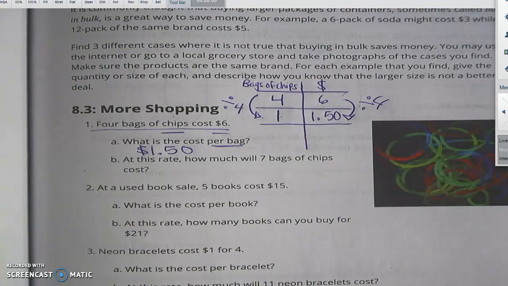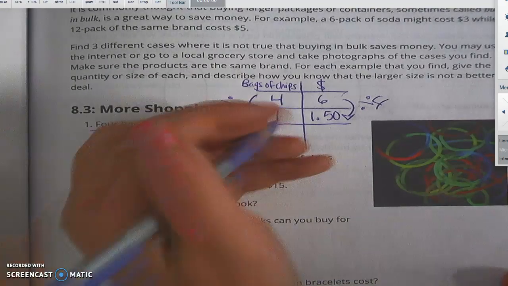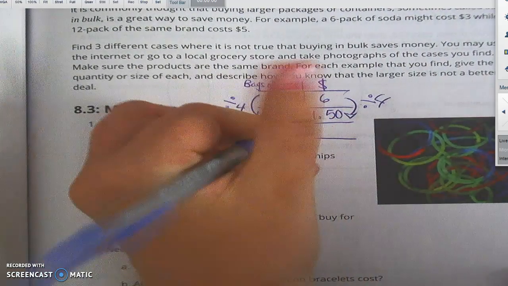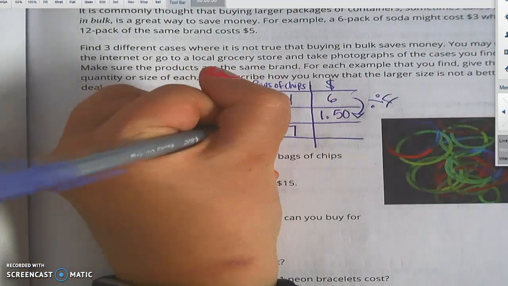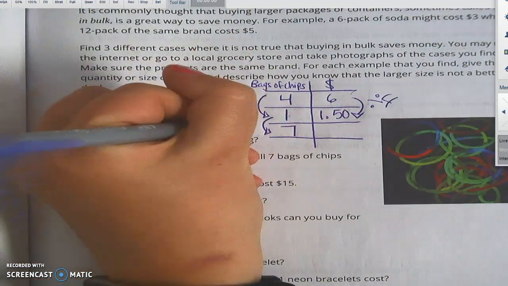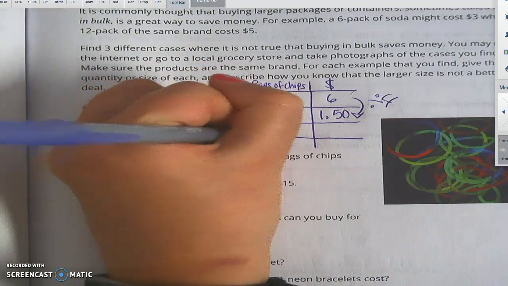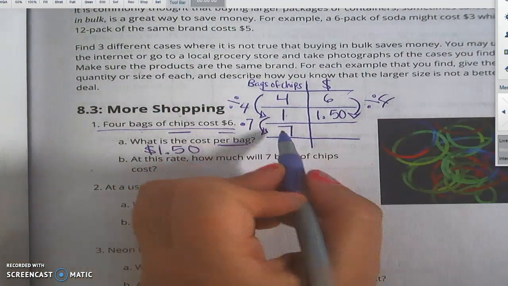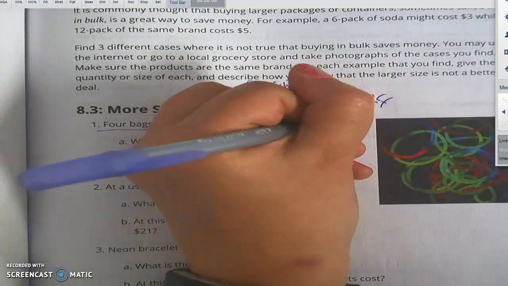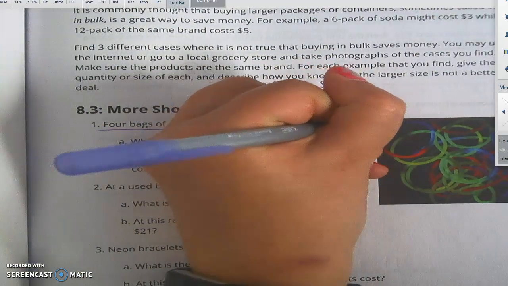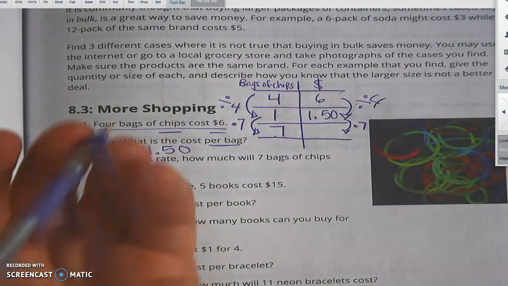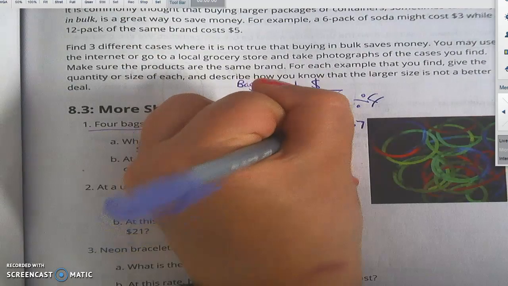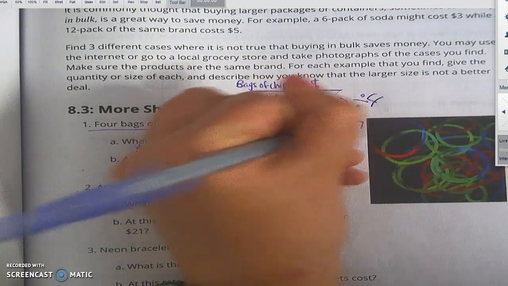So then it says, at this rate, how much will 7 bags of chips cost? So on my bags of chips side, I want 7. And I know I'm going from 1 to 7. So I'm going to do 1 times 7 to get to 7. And if I do something to one side of my ratio, I need to do the same thing to the other side. So I'm going to do $1.50 times 7. And I did cheat and use my calculator. That gives me 10.5, which is $10.50.